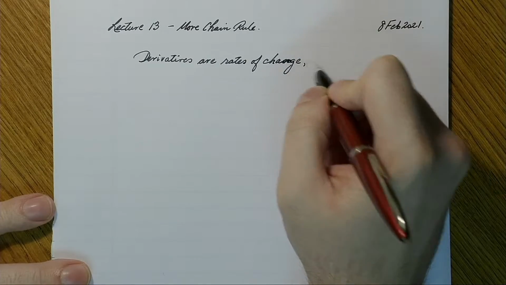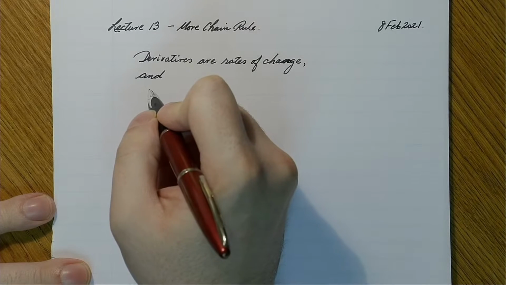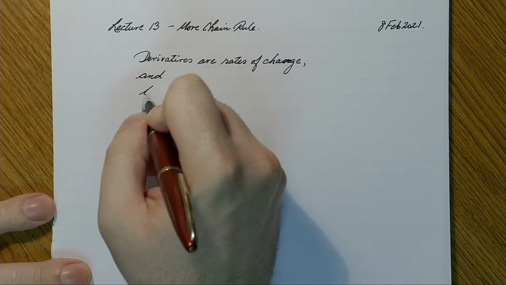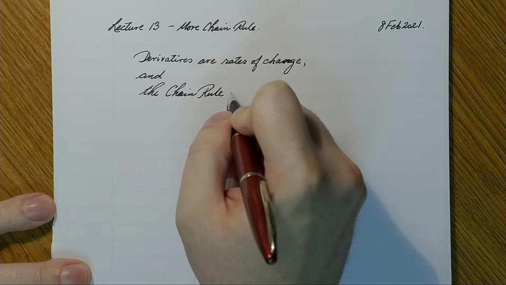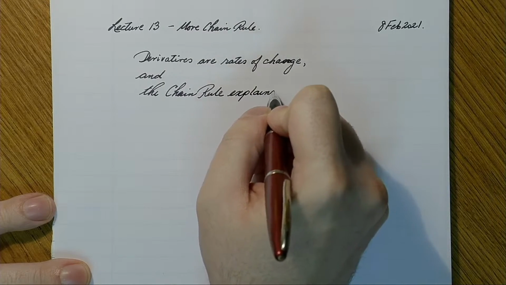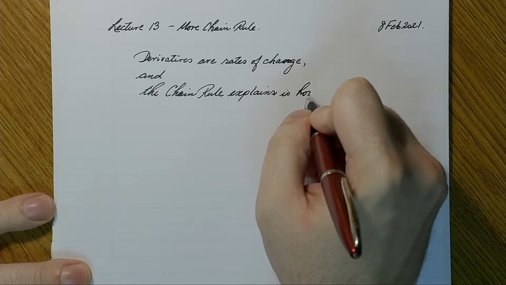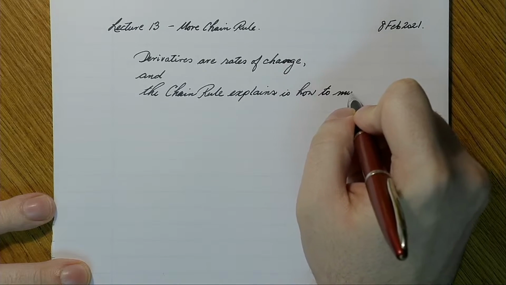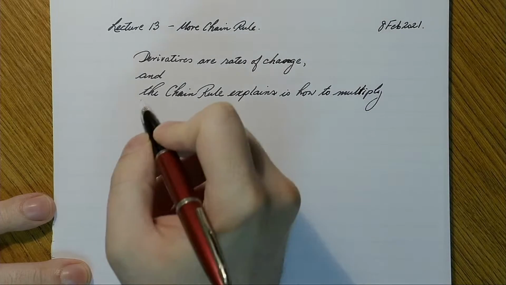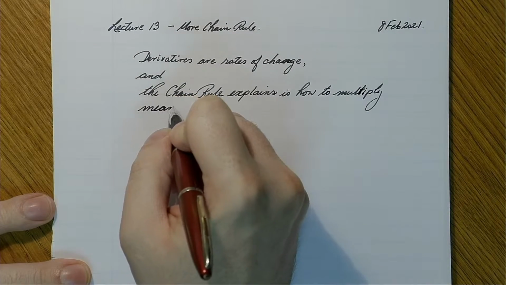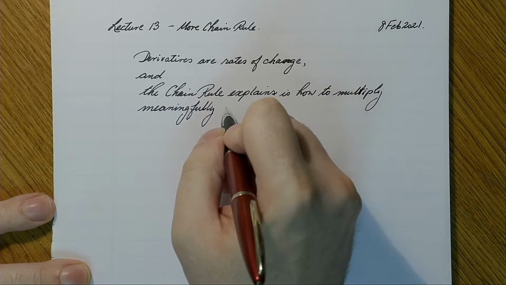And what the chain rule explains is how to multiply meaningfully those rates together.